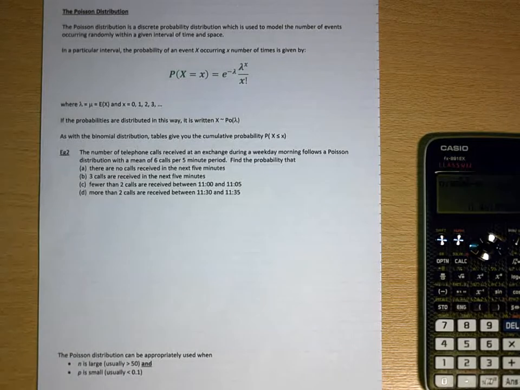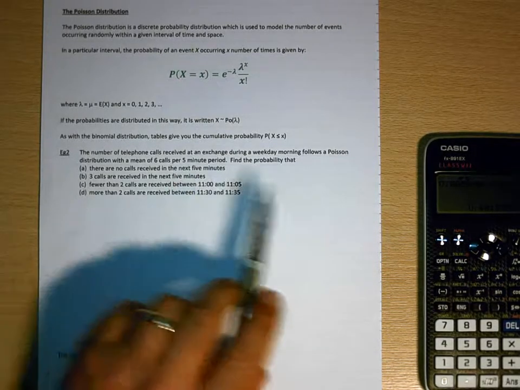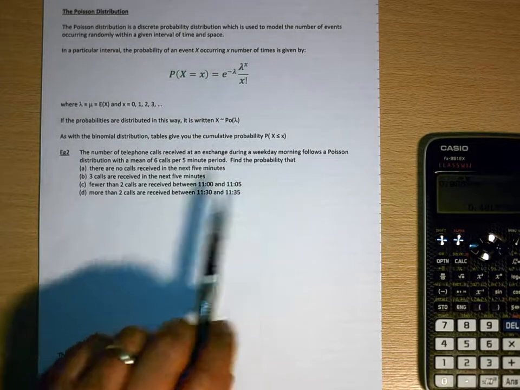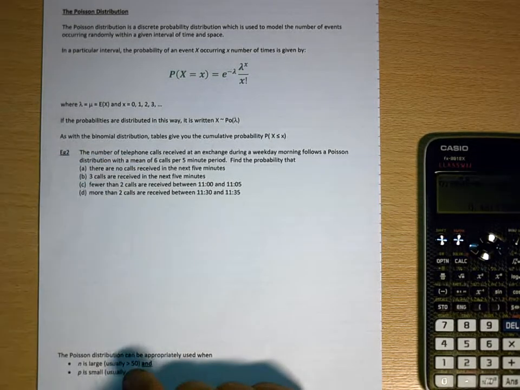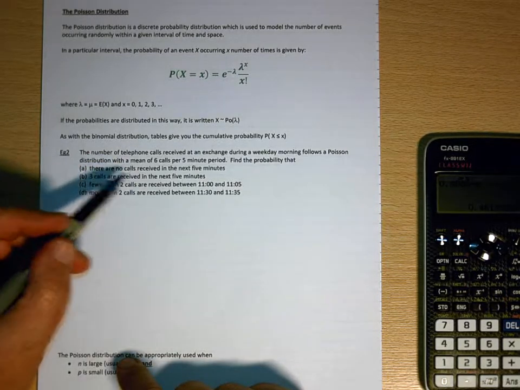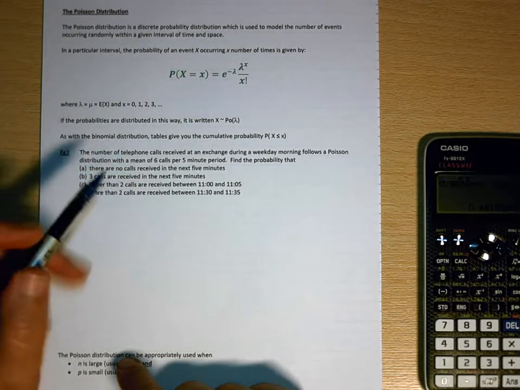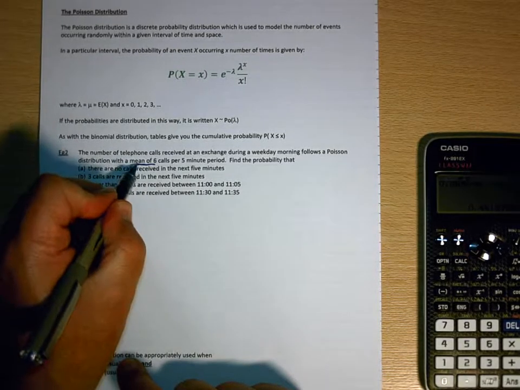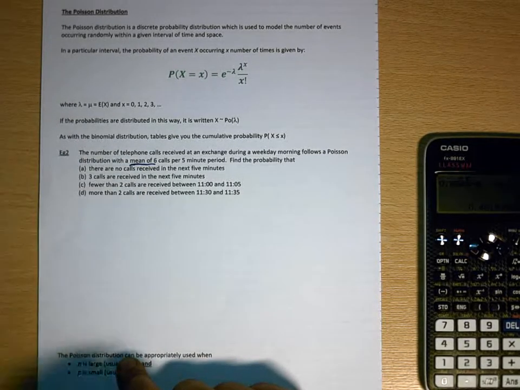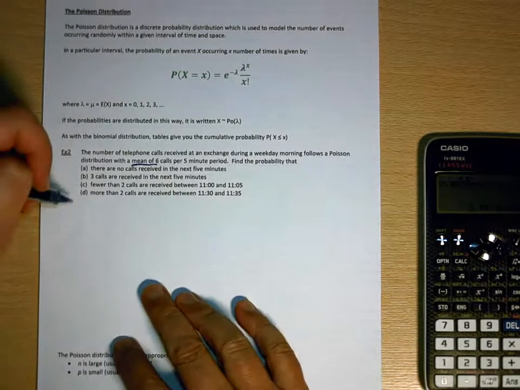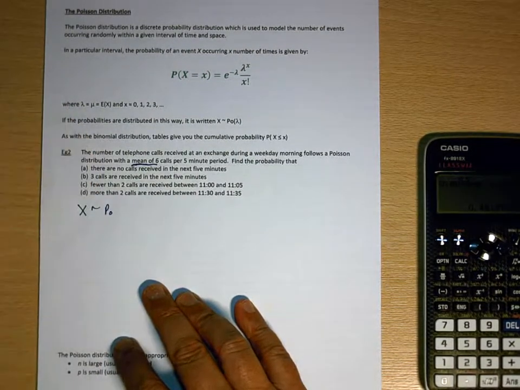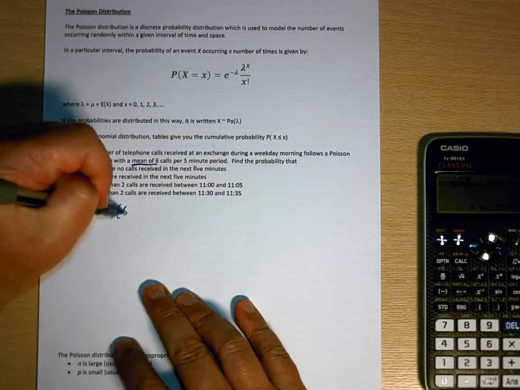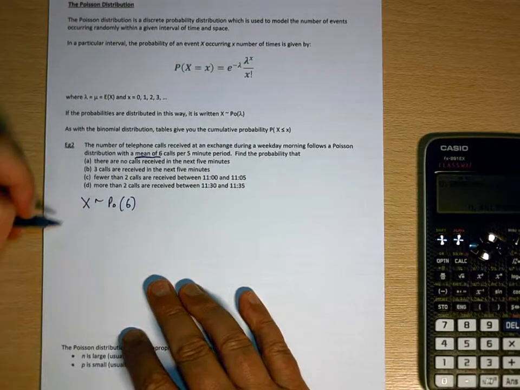So in this example, the number of telephone calls received in an exchange during a weekday morning follows a Poisson distribution with a mean of 6 calls every 5-minute period. So with a Poisson distribution, you tend to be dealing with averages within a fixed period. So the average of 6 gives us the distribution. So if we call the random variable x, this would be a Poisson distribution with a mean of 6.